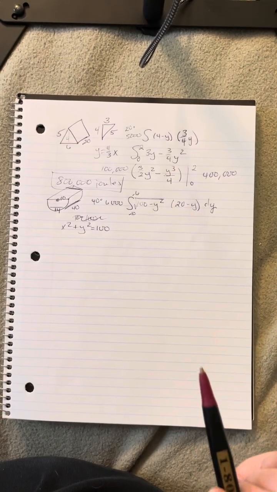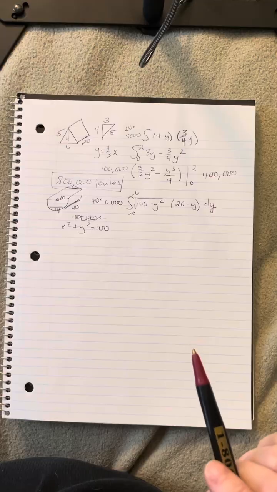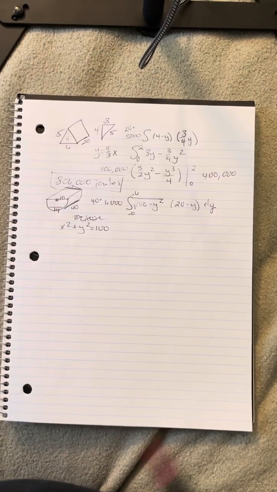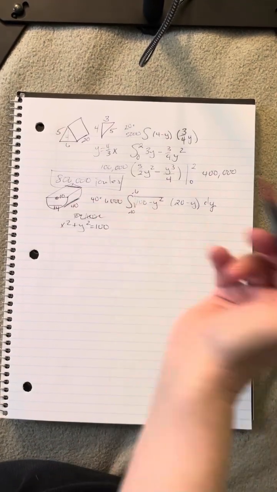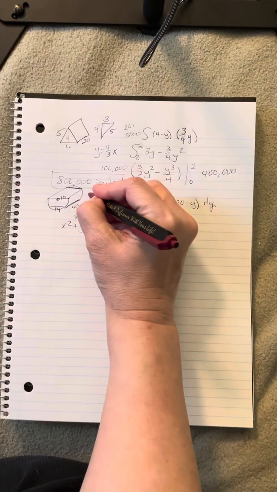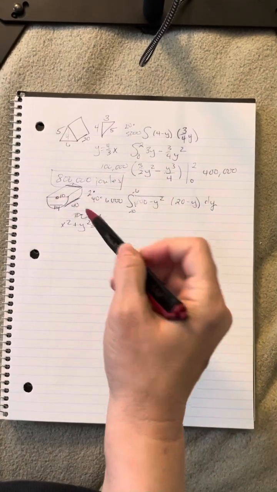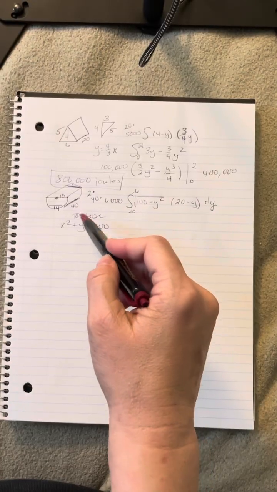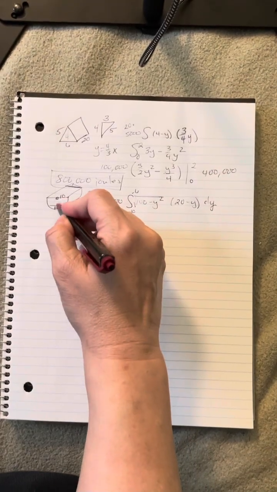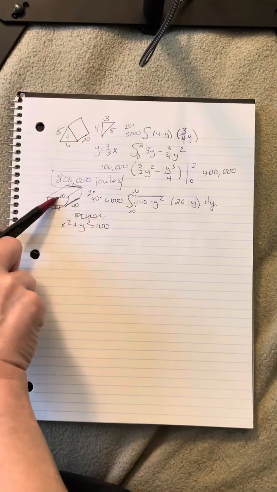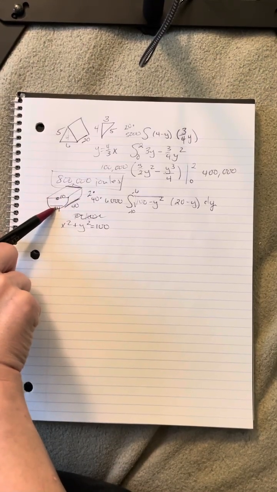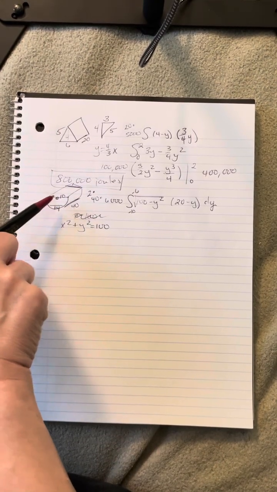The only other thing is, again, we are doubling this because we were only dealing with a part of the tank. And that's not instinctive. You just have to kind of think your way through. In the picture, what am I doing? I'm dealing with this part of it only, not the whole thing.